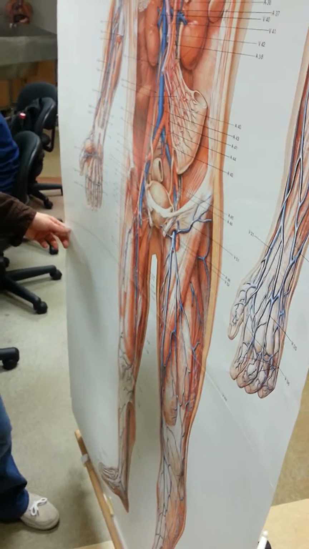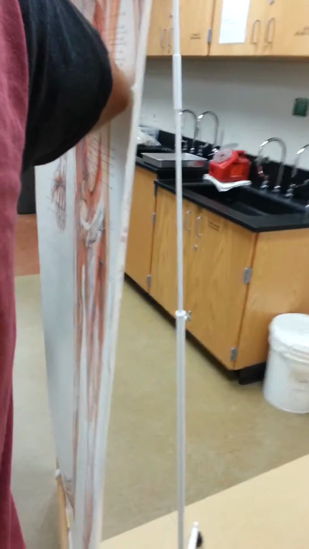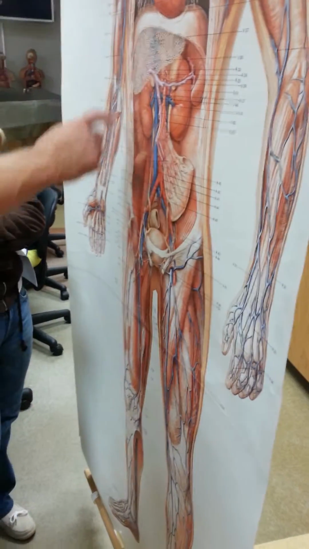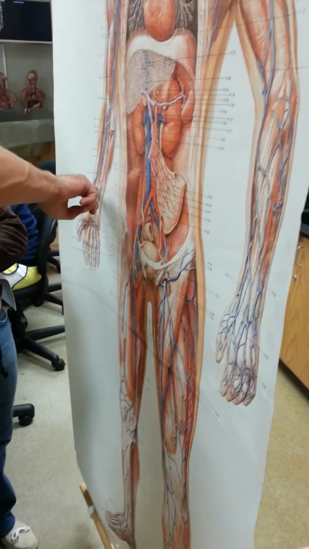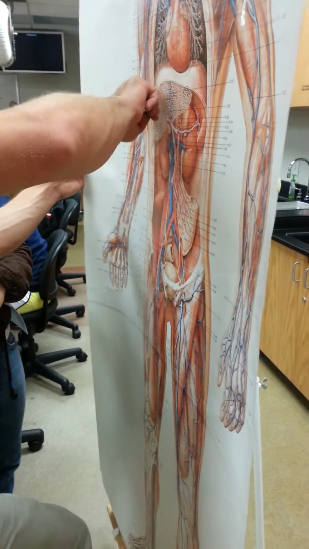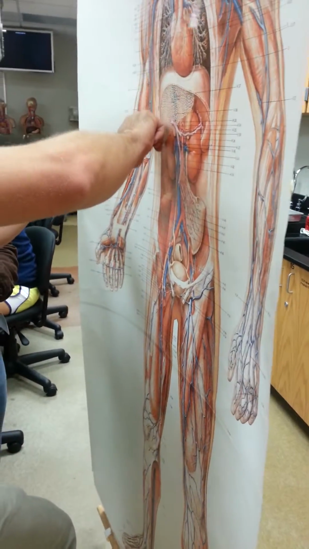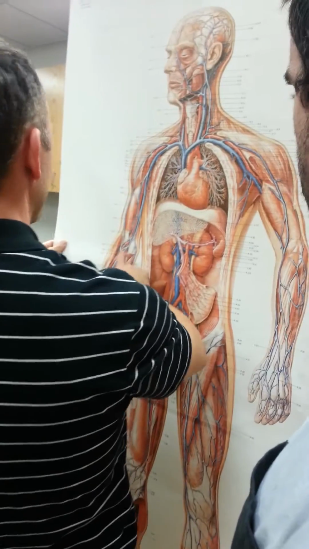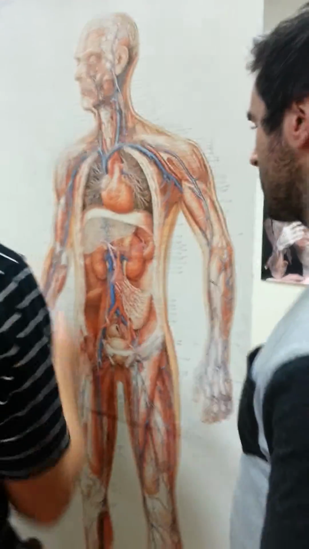What else did we have a question on? The tracing, like, yeah, the radial. So median cubital is not connected? Oh, they aren't, for our purposes. These lighter blue are superficial. Okay. As the radial comes up, this is brachial, brachial, brachial, and then it splits here and goes deep. The radial and the median cubital are superficial.